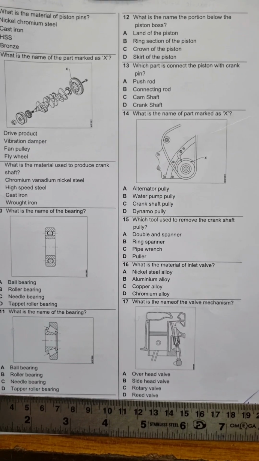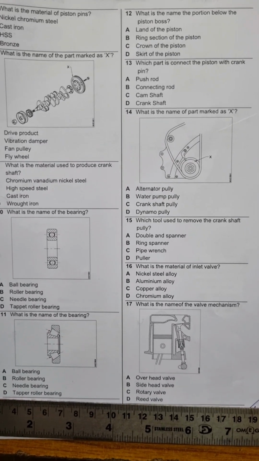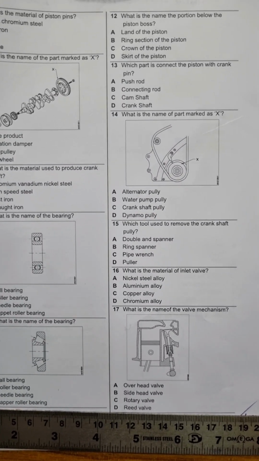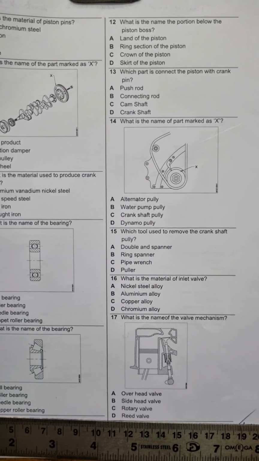Question number 12. What is the name of the piston part below the piston boss? Options: land of the piston, ring section of the piston, crown of the piston, skirt of the piston. Answer: skirt of the piston.